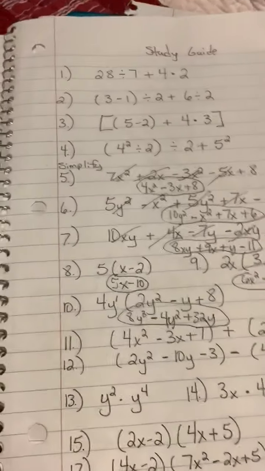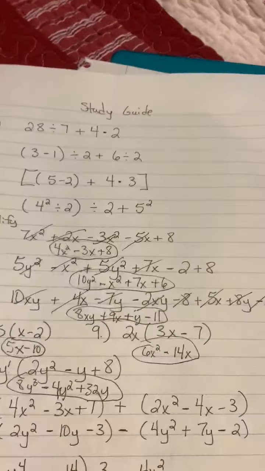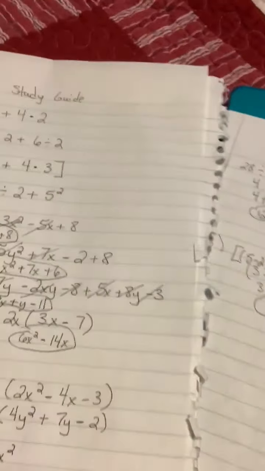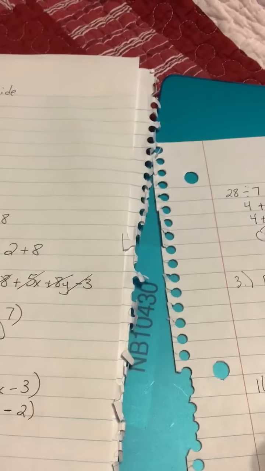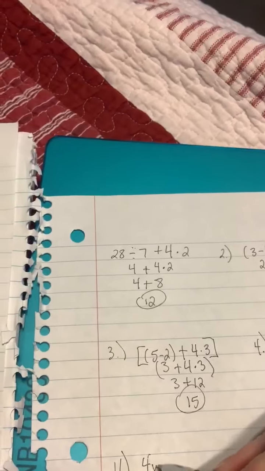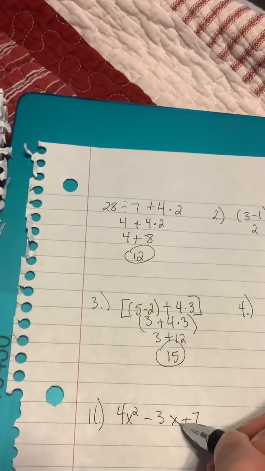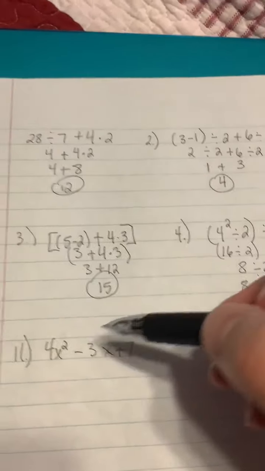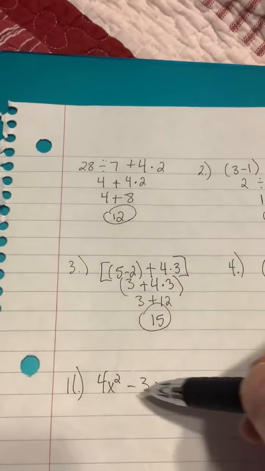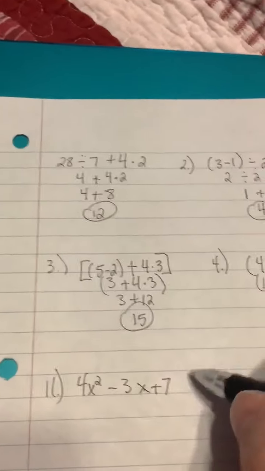All right, 11 and 12 I had together because one's a plus of polynomials and one's a minus. So let's do the plus one first. First thing you can do is take this first set out of the parentheses, because there is nothing to combine in here. So you can go ahead and take it out of the parentheses.